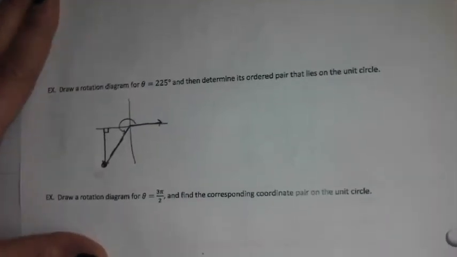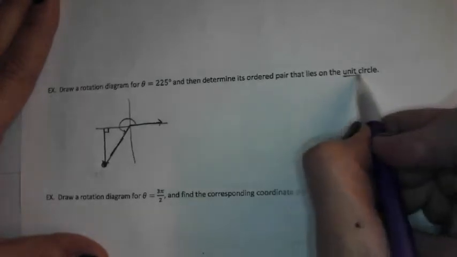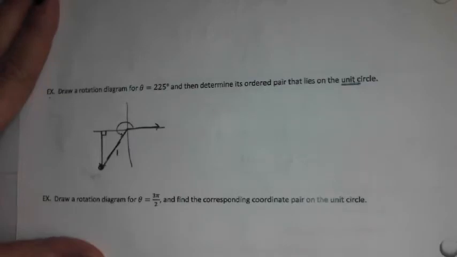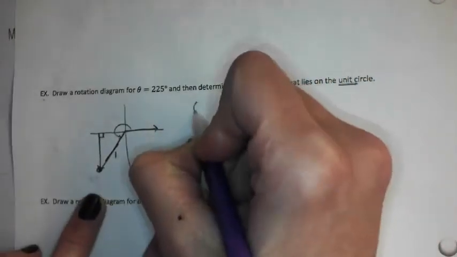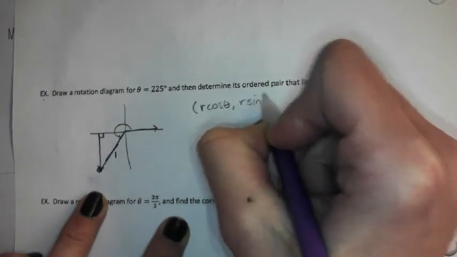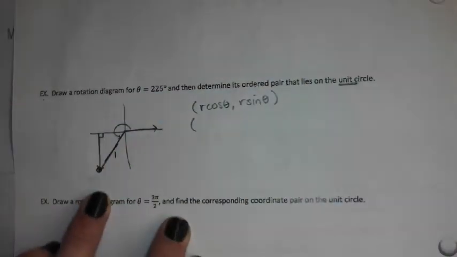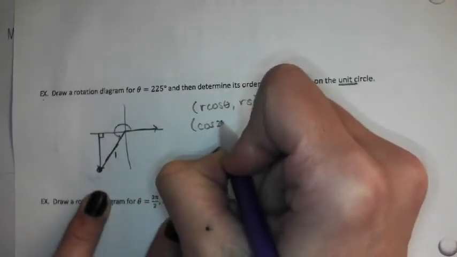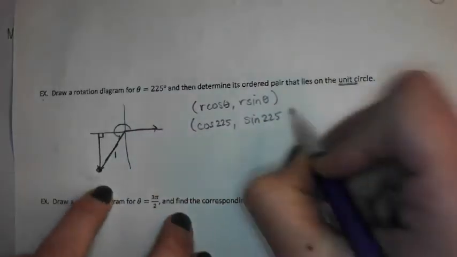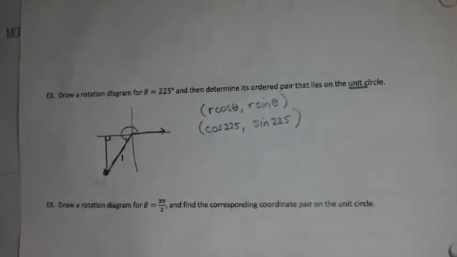So, unit circle, that's 1. So our x-coordinate is coming from r cosine theta, our y-coordinate from r sine theta. So do we even need to write the 1 times cosine? No. So it's just the cosine of 225 and the sine of 225. Technically 1 times that and 1 times that.